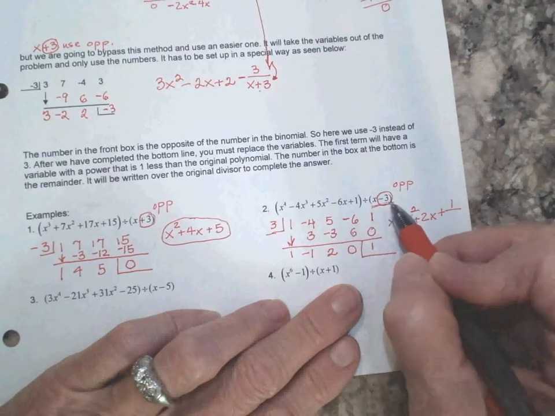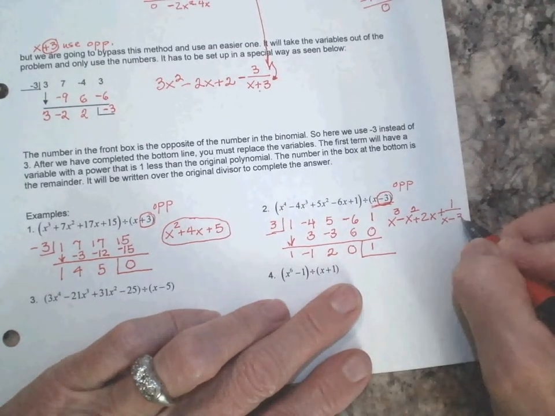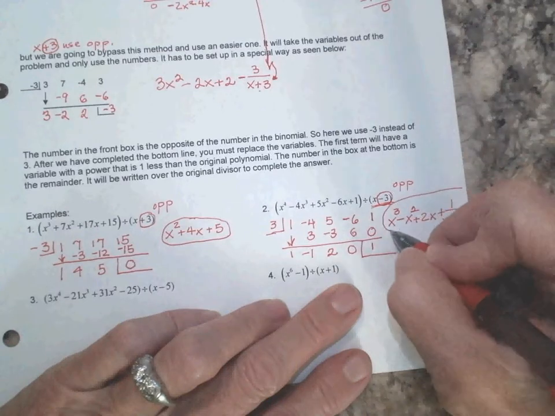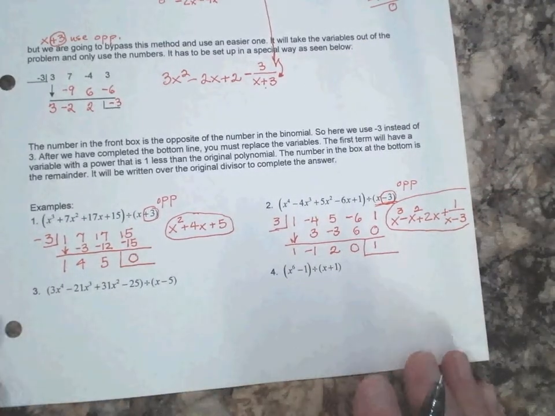But what did I originally divide by? This is the denominator of your remainder. So it would be x minus 3. And this would be your answer.